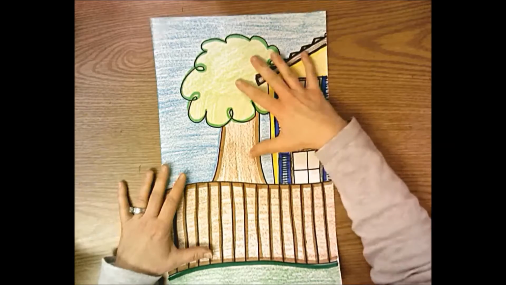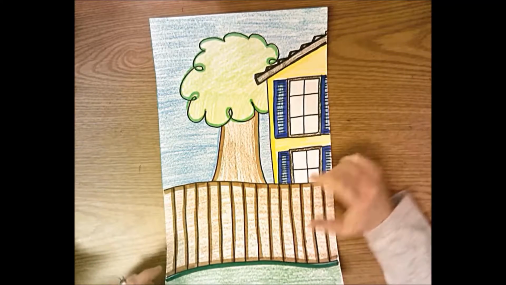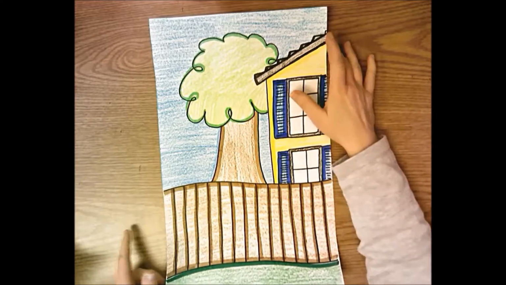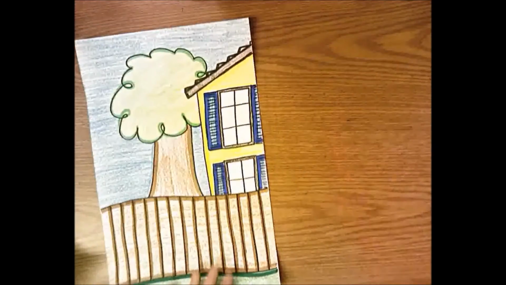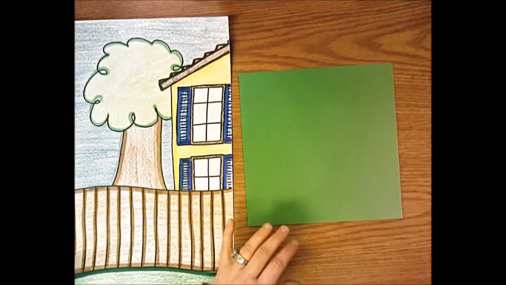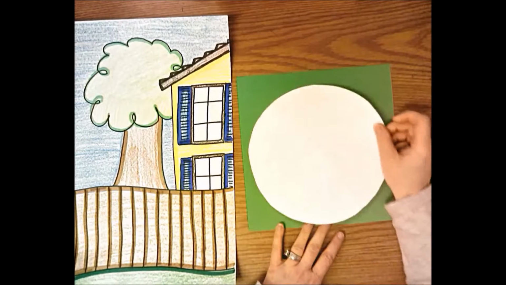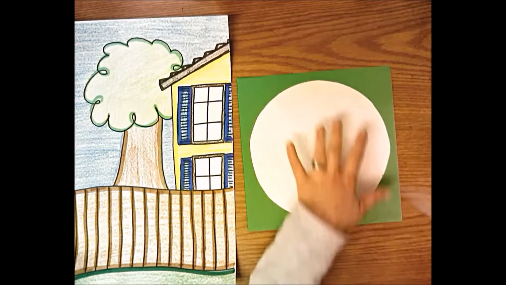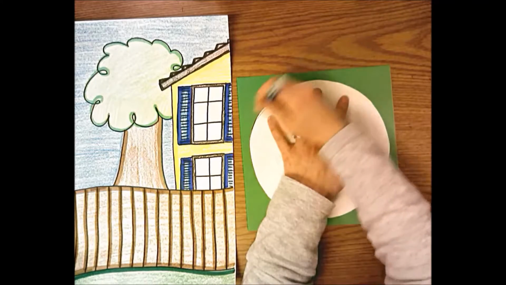And so now we need to add our tree that we're going to put onto our background to add our tree house to. So we're going to do a very simple tree, which is just a circle top and a tree trunk shape. So you're going to start with a green piece of paper and a circle shape. You're going to set that down on your green paper and you're going to trace around it with your pencil.